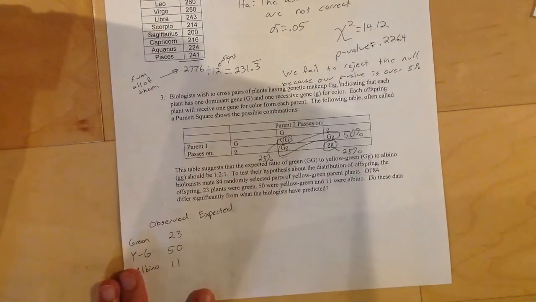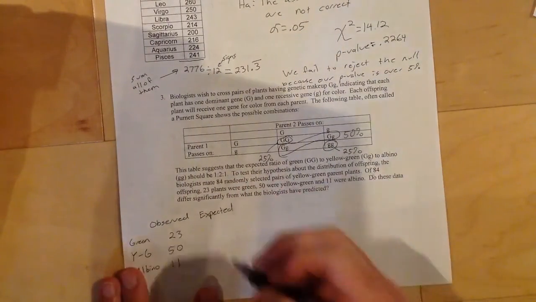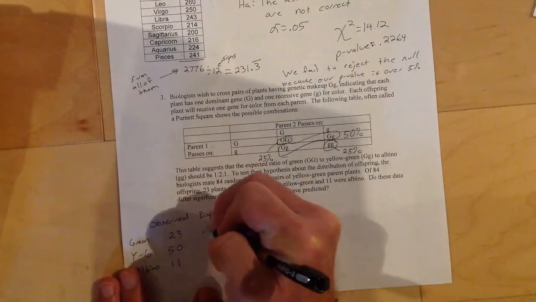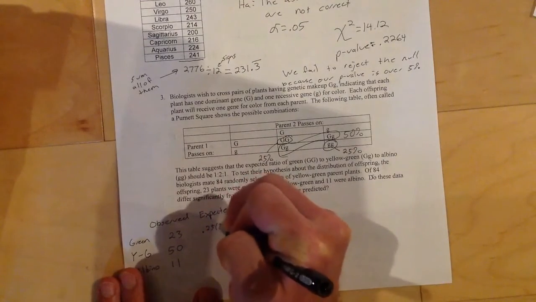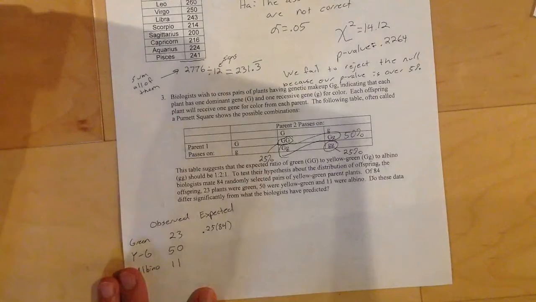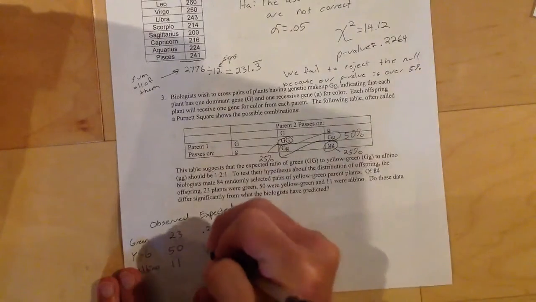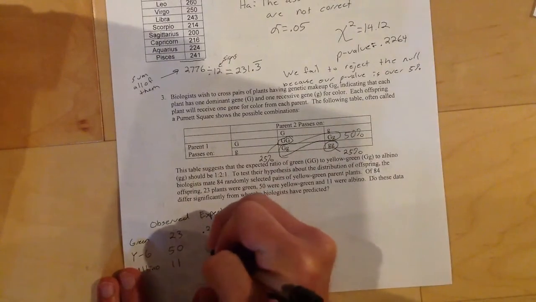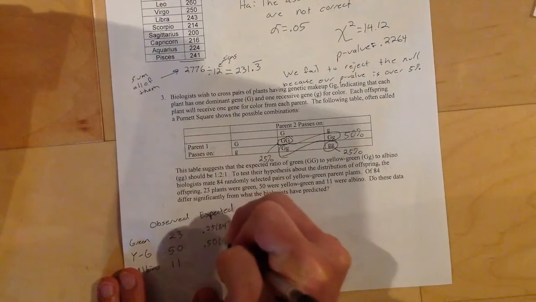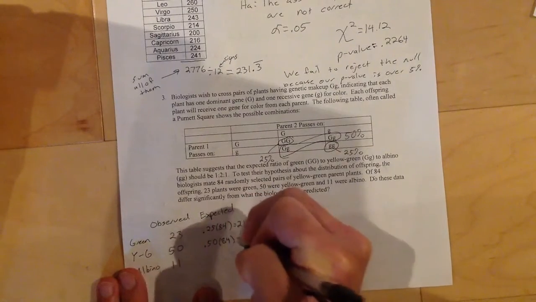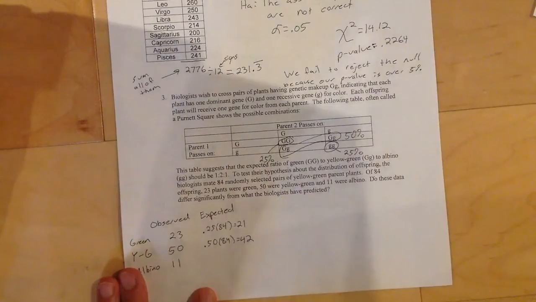So when we're doing the expected, the expected green is 25% times 84, which is 21. The expected yellow-green is going to be 50% out of 84, which is 42.